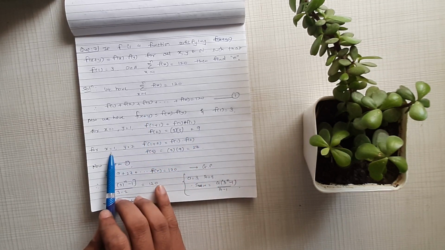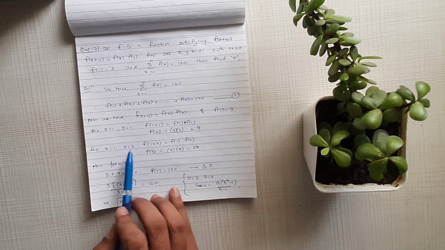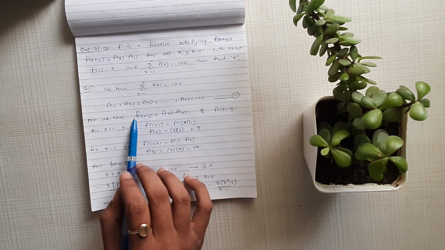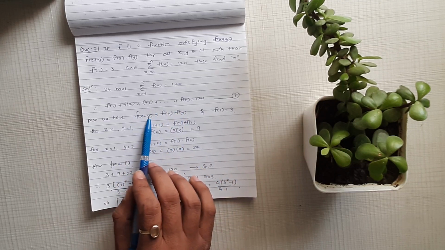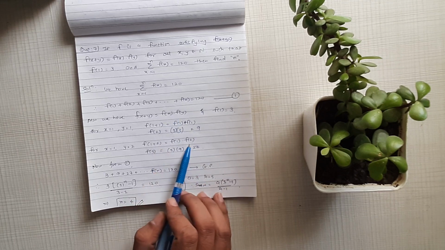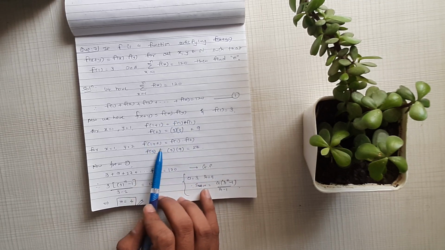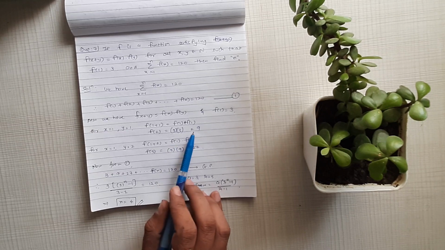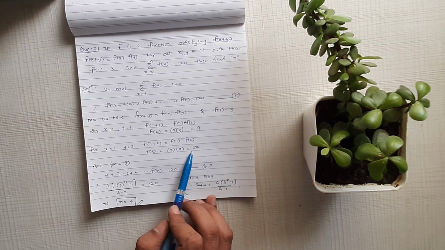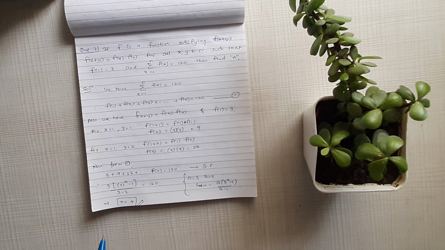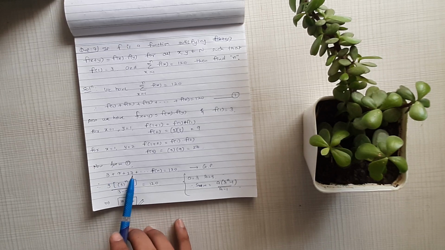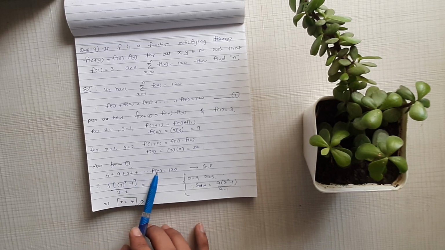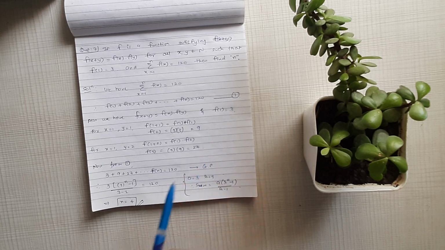To find f3, I'll take x equal to 1 and y equal to 2. So from this formation, f of 1 plus 2 is equal to f1 into f2. F of 1 plus 2 will be f of 3. Value of f1 is 3. Value of f2 is 9. It is 27. And so on, we can find more terms. If I put them in a sum, I'll get 3 plus 9 plus 27 plus the last term fn, up to 120.